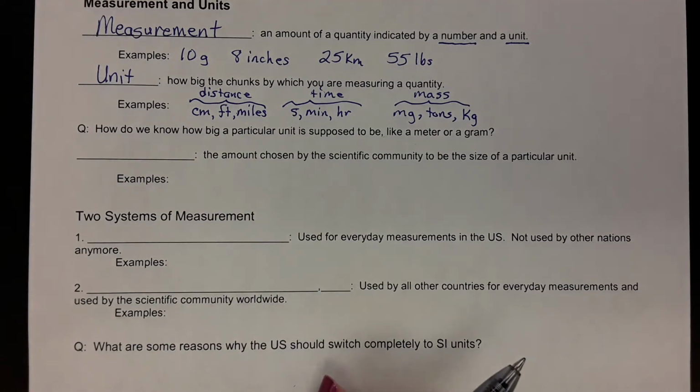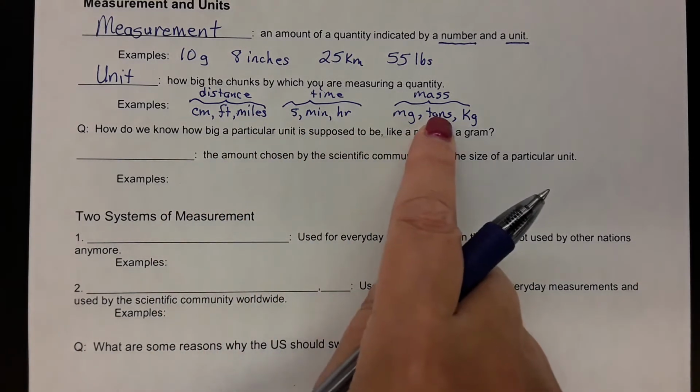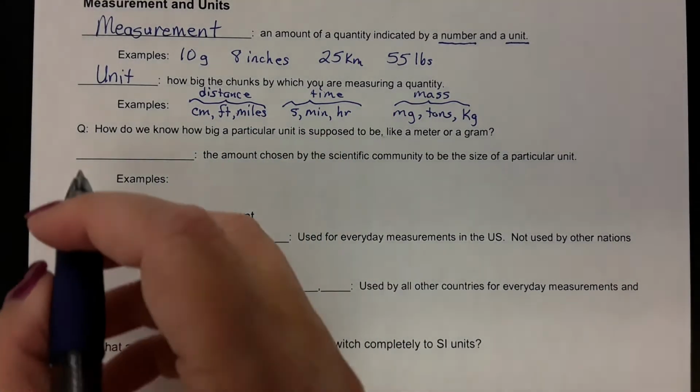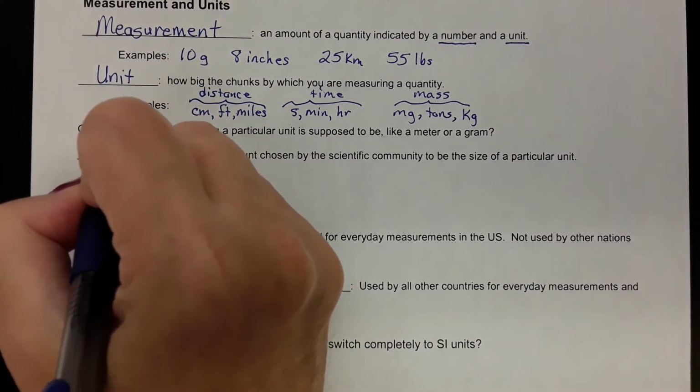Now, how do we know how big a particular unit is supposed to be? For example, you all have seen yardsticks and meter sticks in school before. How did the factory know how long to cut those sticks in order to sell them to schools for us to use? Somebody somewhere had to make a choice on how big these units were supposed to be, how big the chunks were. That would be the scientific community. They decided how big each size chunk was supposed to be. And we call the choice that was made the standard.